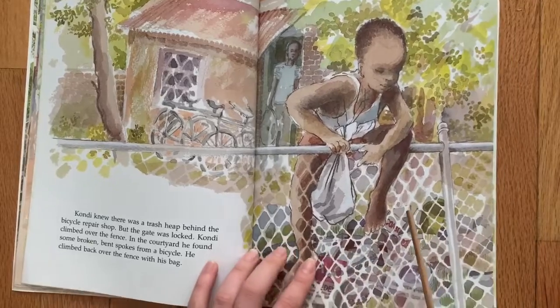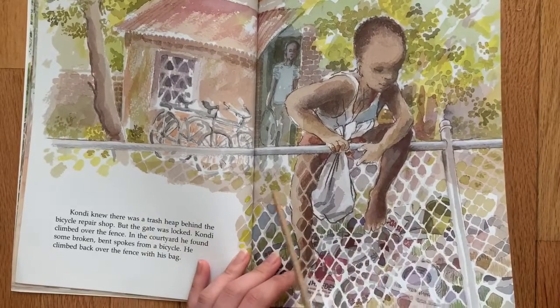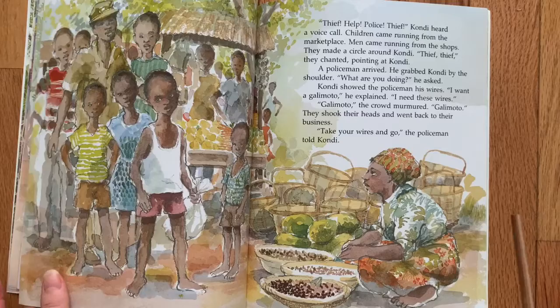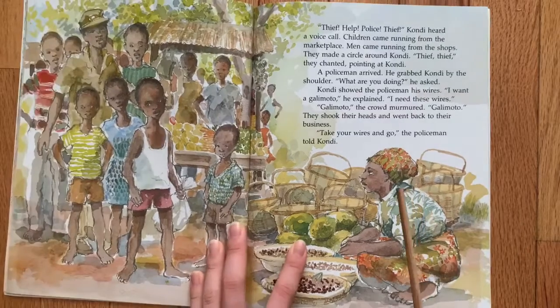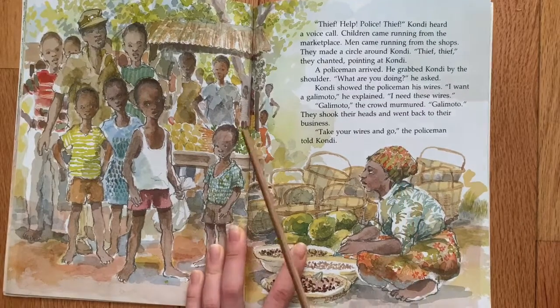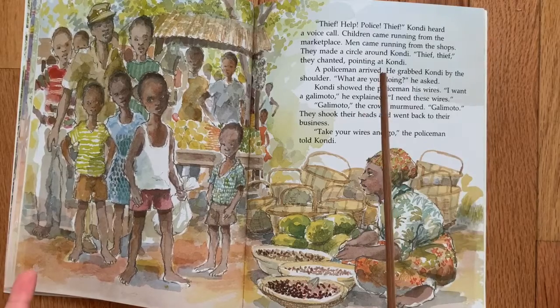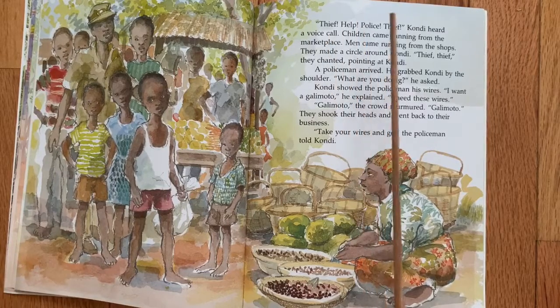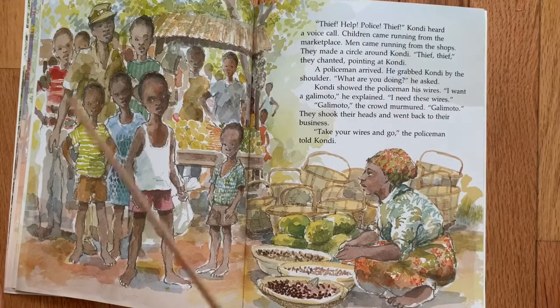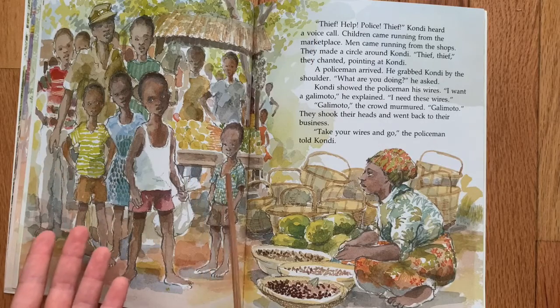Uh-oh, this might not look so good because the gate was locked, so he's climbing over it. So do you remember what happens? It sounds like people think he stole something because they shout, "Thief! Help! Police! Thief!" But does Condi get in trouble?